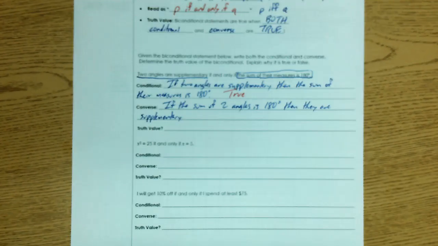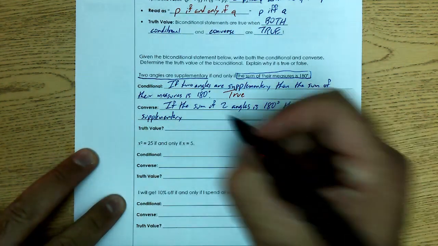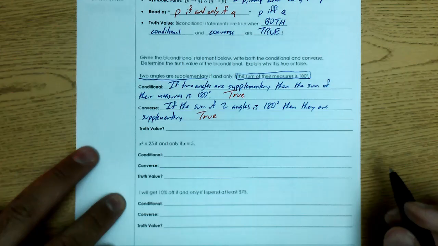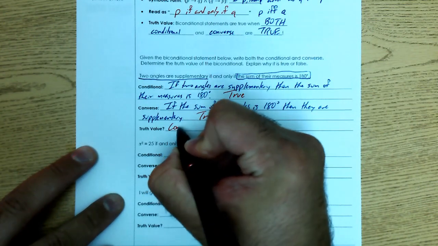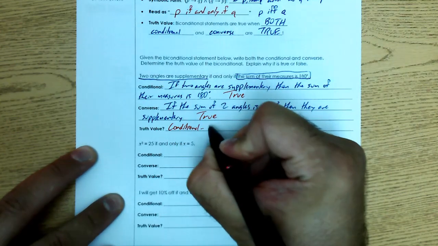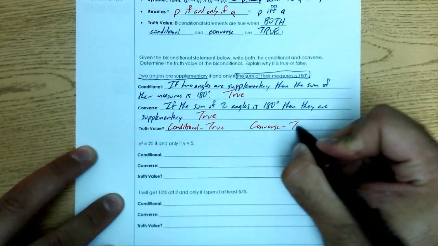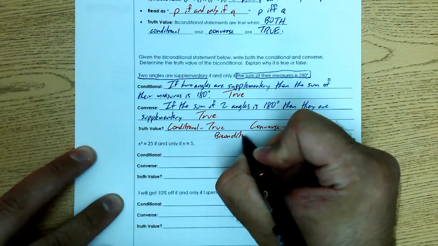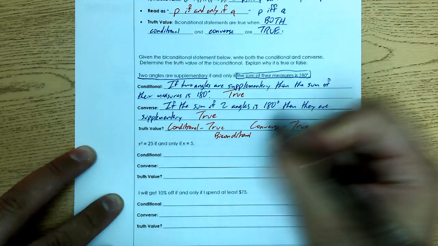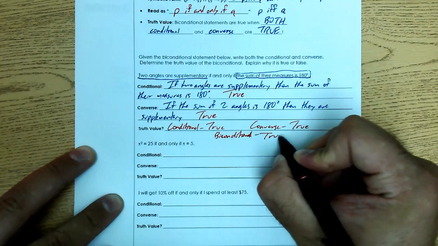If the sum of two angles is 180, then they are supplementary. Well, again, from last chapter, that is true. So we have the conditional being true. We have the converse being true. So that means the biconditional, sorry, I spelled that wrong, but you guys know what I'm saying, biconditional is also true.